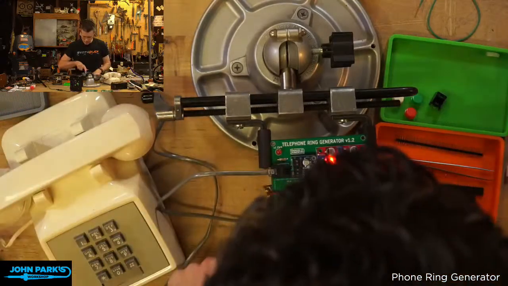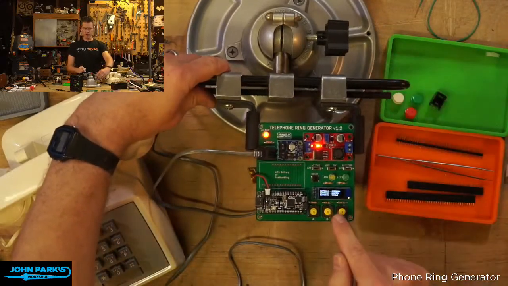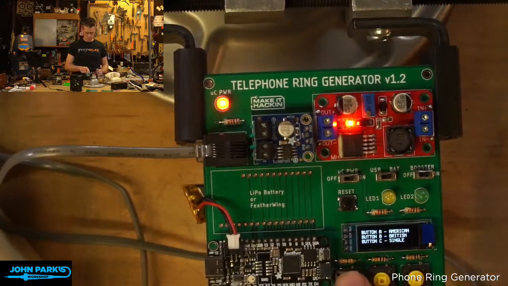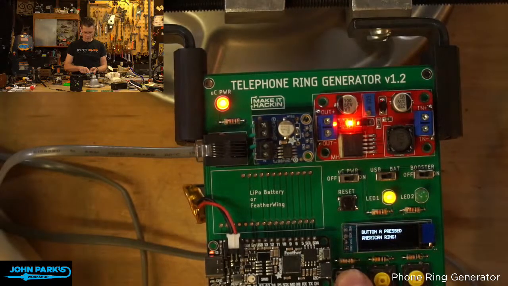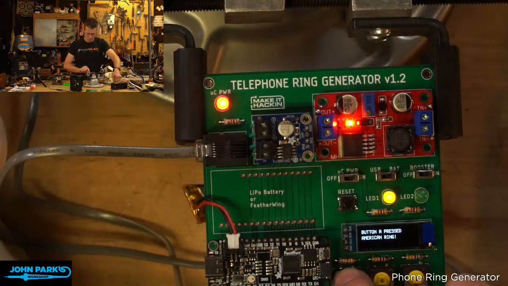Okay, battery, power on, booster. We have a little lovely display: American, button B is British, and C is single. It's trying. Button A pressed, American ring, but it is not ringing this thing. Oh, come on, thing.